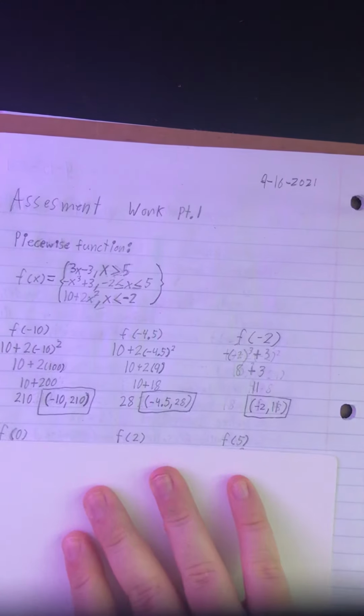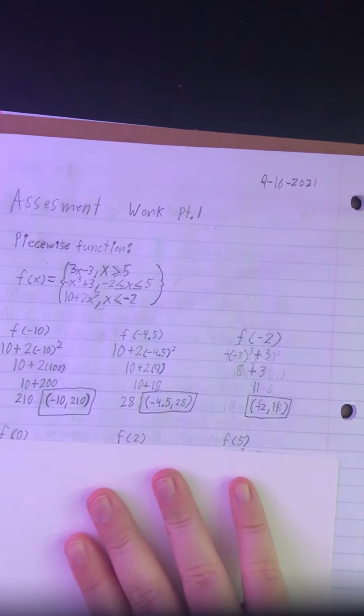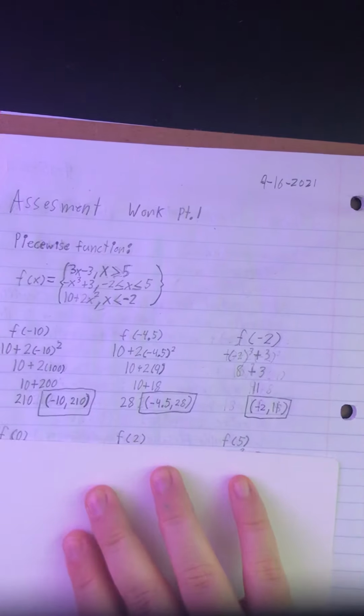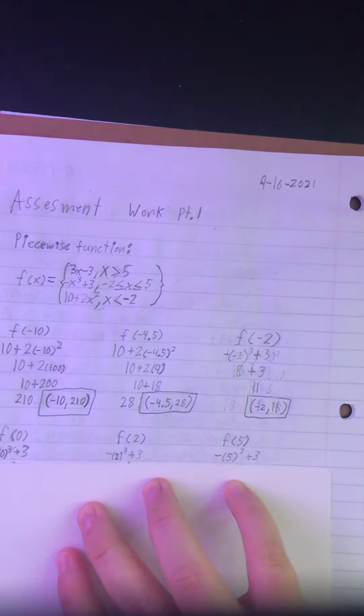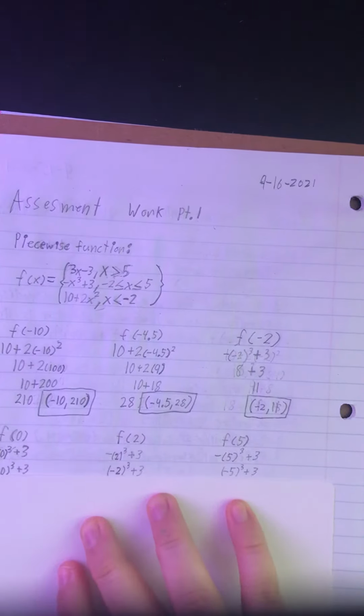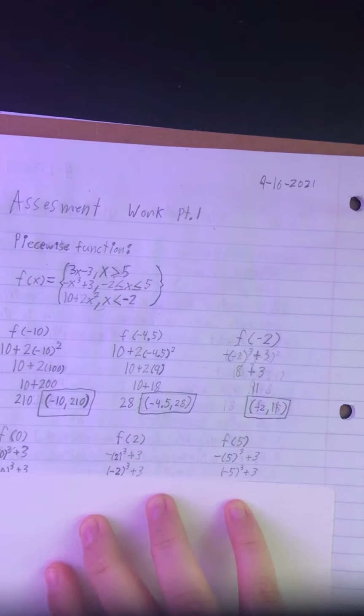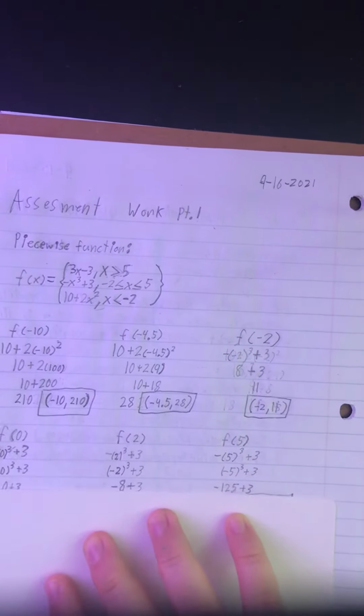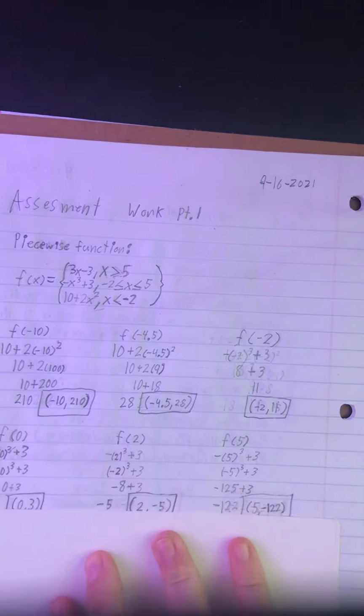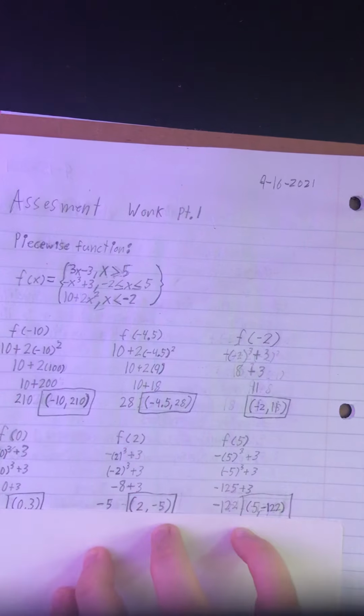Looking at f of 5 as our x value, 5 is not greater than 5, and 5 is not less than negative 2, so we're going to be using the second equation. Plugging in 5, we get negative 5 to the third plus 3. Negative times 5 gives us negative 5 to the third plus 3. Negative 5 to the third is equal to negative 125 plus 3. Negative 125 plus 3 is equal to negative 122. Then plugging in both values as our final solution in an ordered pair, we get 5, negative 122.